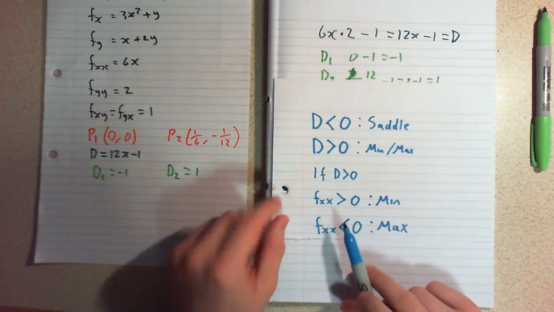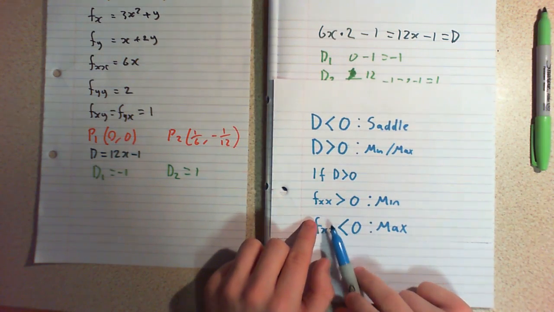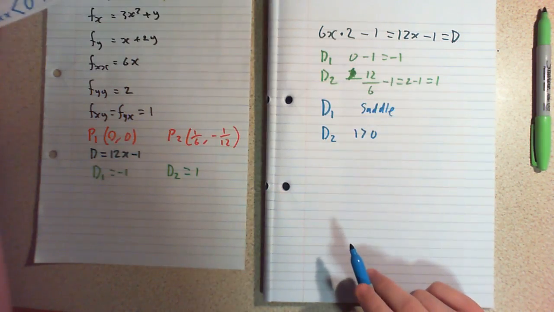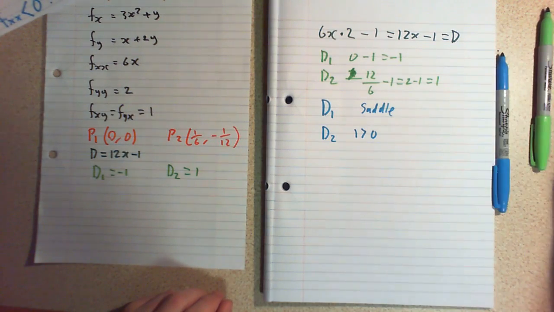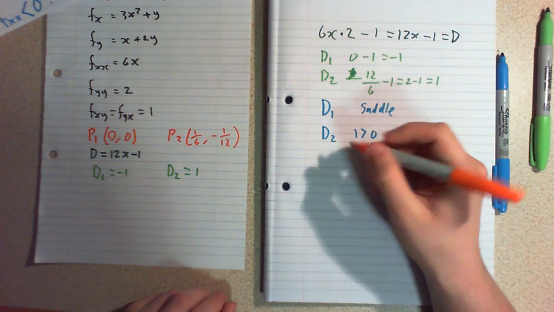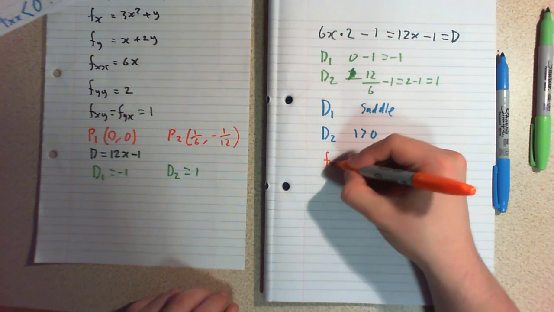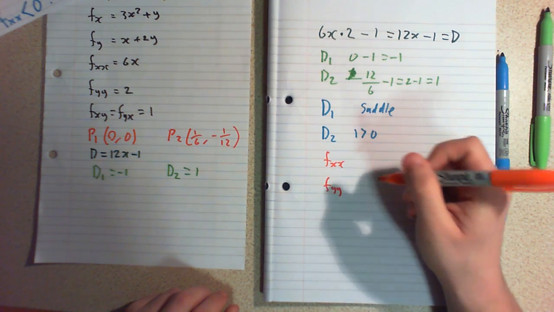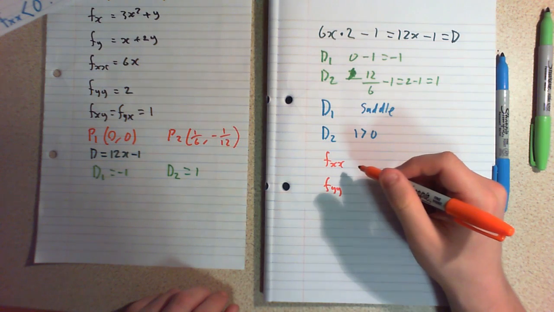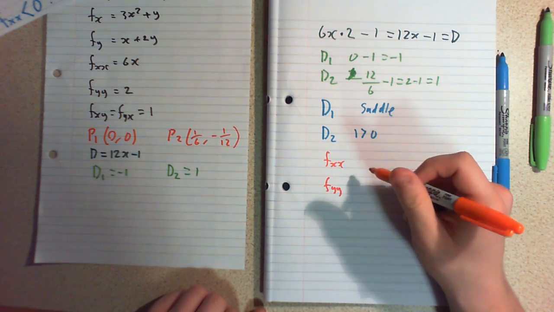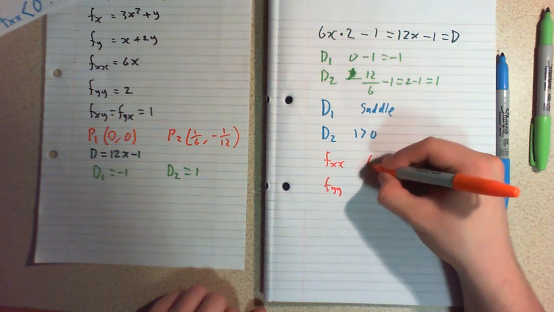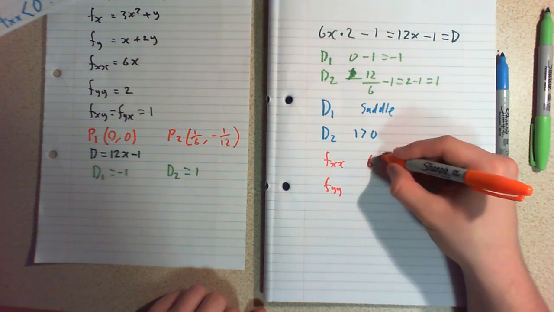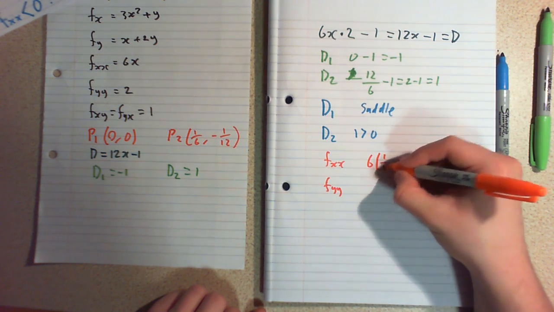So then we need to look at the second derivatives with respect to y. It doesn't matter which, and I'll show you that now. What we do is we take f_xx or f_yy, and for each of these we punch in the values for the point. So f_xx is 6x, where x is equal to 1/6.